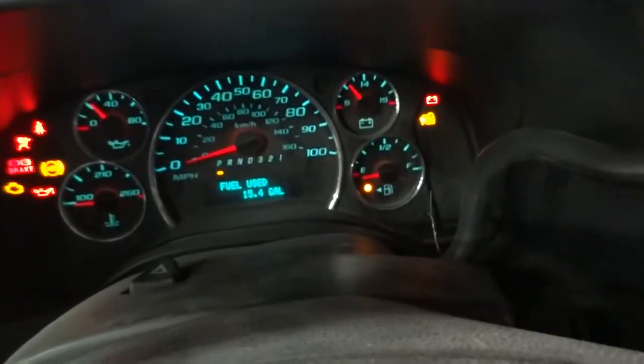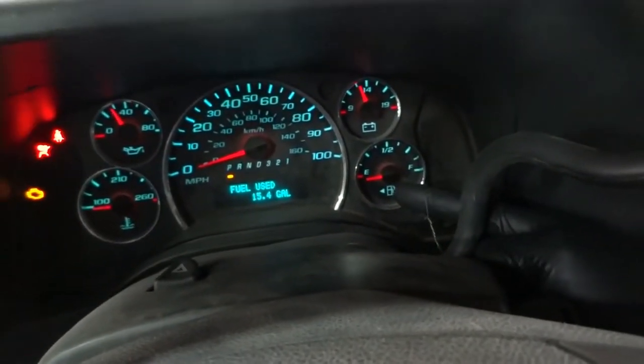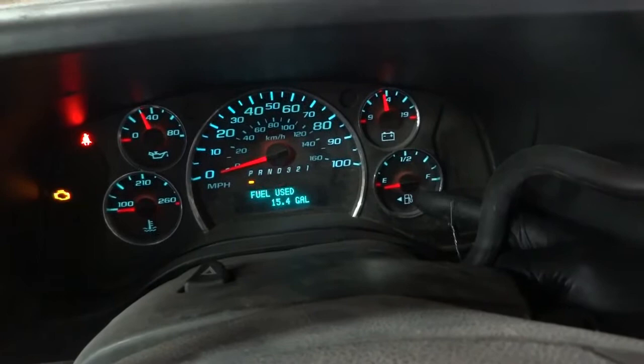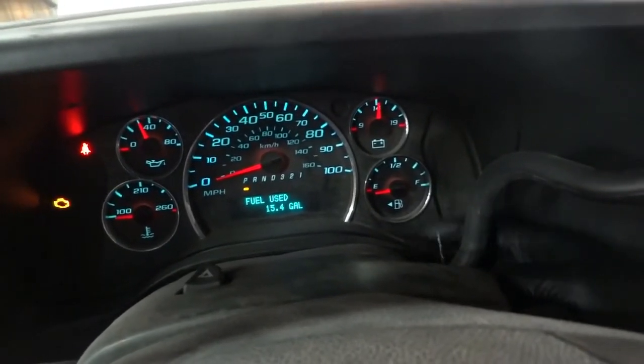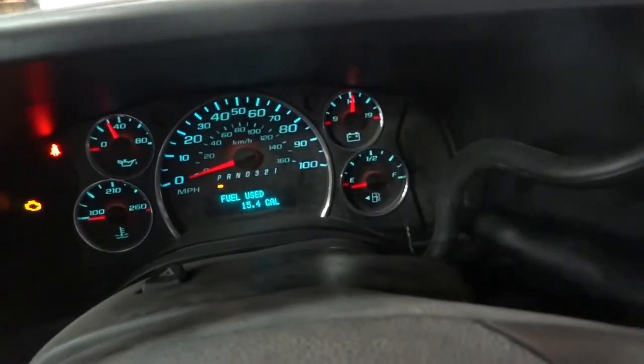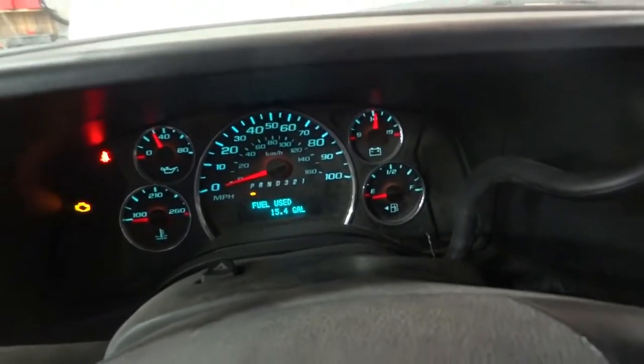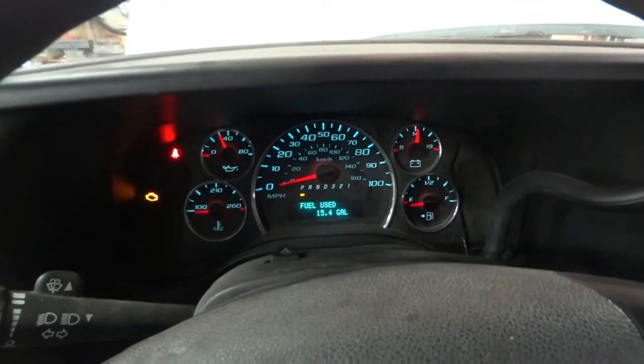Right here, even with the engine running, our van is still showing empty. I know this van is not empty because I was tapping on the fuel tank, and it sounds like it has a lot of fuel in it. So right here, the gauge is showing empty. All right, so now let's go under the van and do our test.